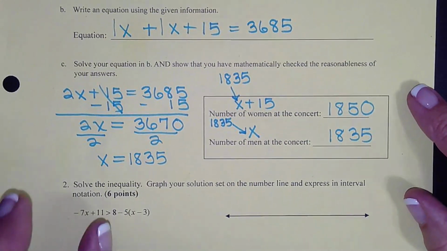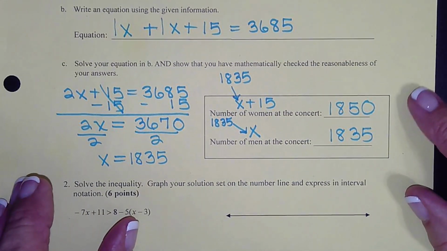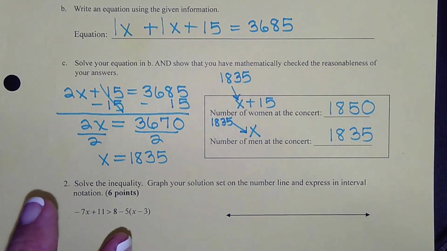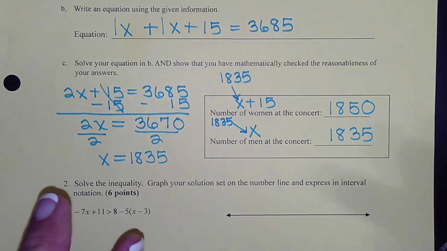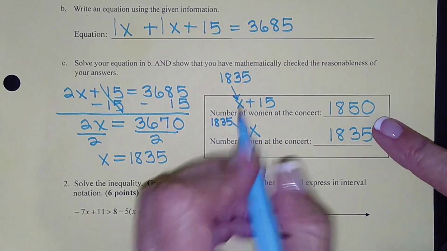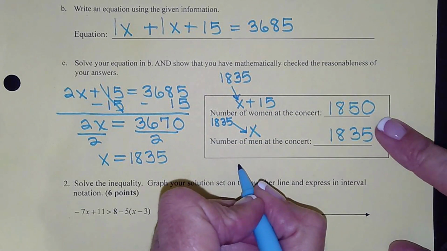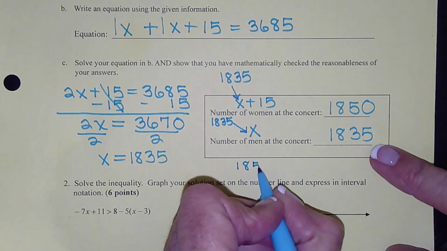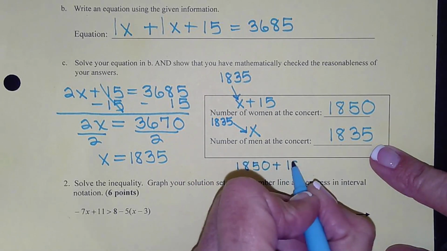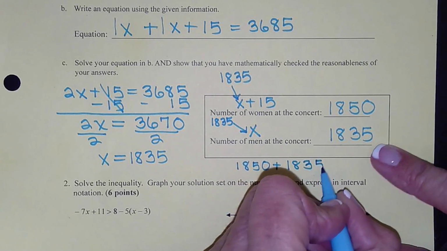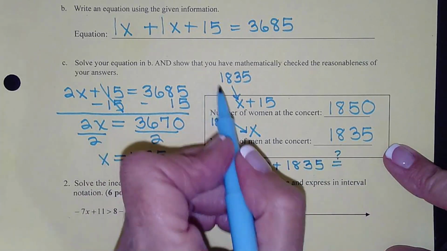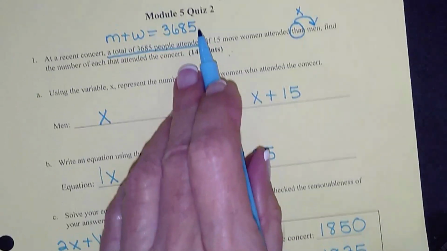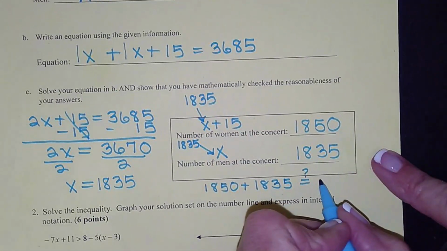And probably the best way to check this is to make sure your two numbers add to the total. So it says check for reasonableness. So is 1850 plus 1835 equal to the total number that attended, which is 3685?